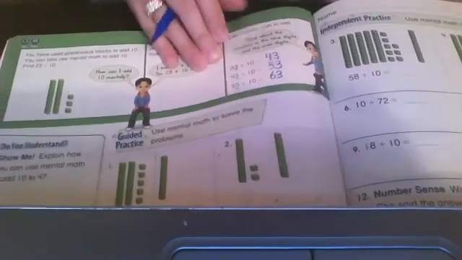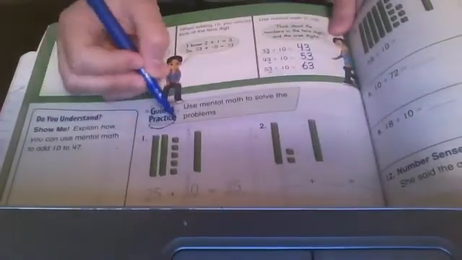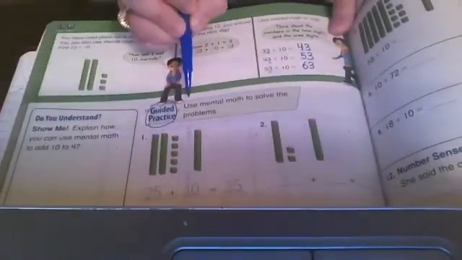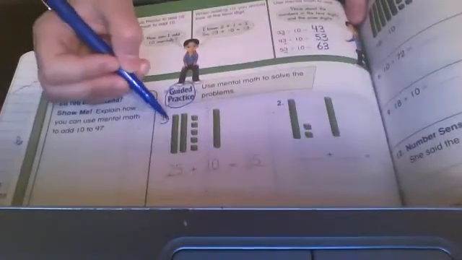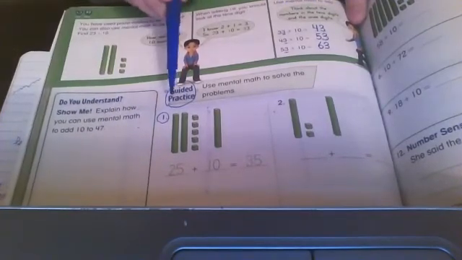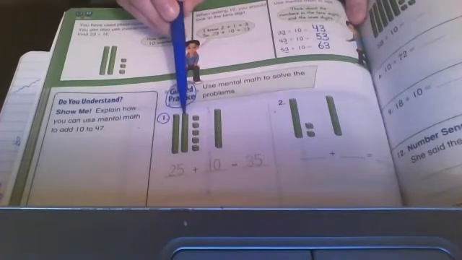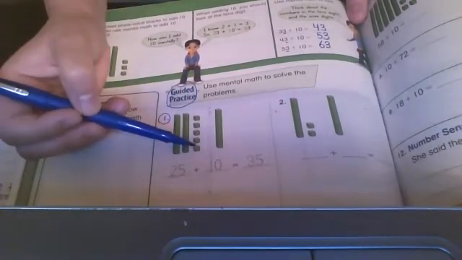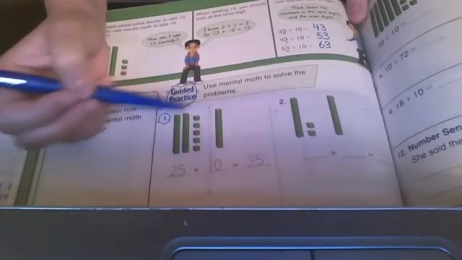Okay, so let's get to the guided practice and see what our assignment looks like today. Use mental math to solve the problems. Here we are at number 1. They're showing me with my base 10 blocks 2 10s, which I know is 10, 20, and then 21, 22, 23, 24, 25. So I have 25 here.